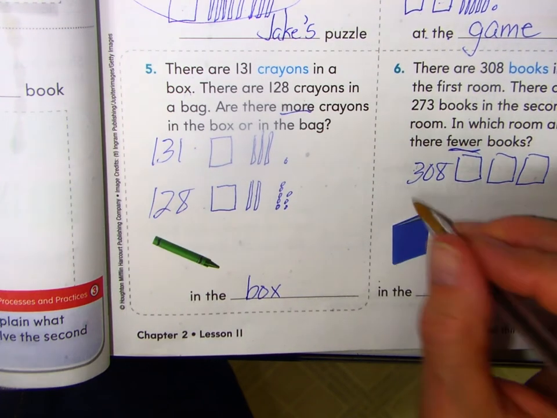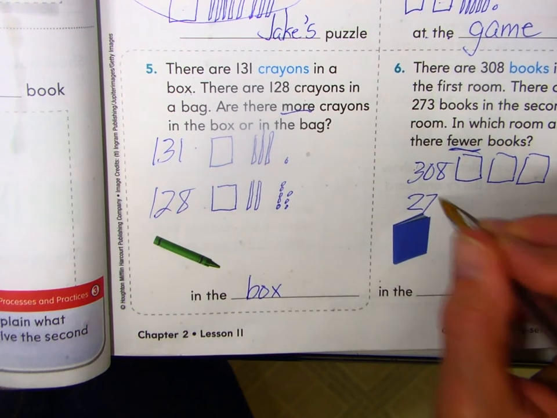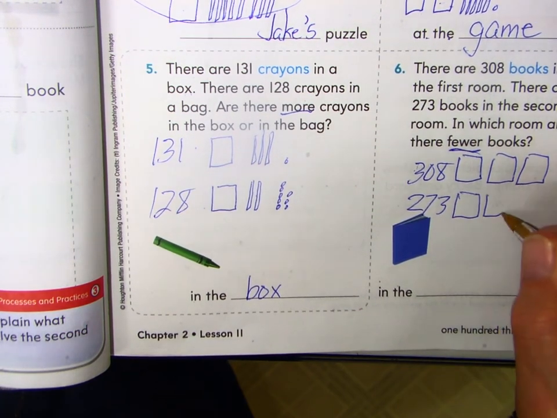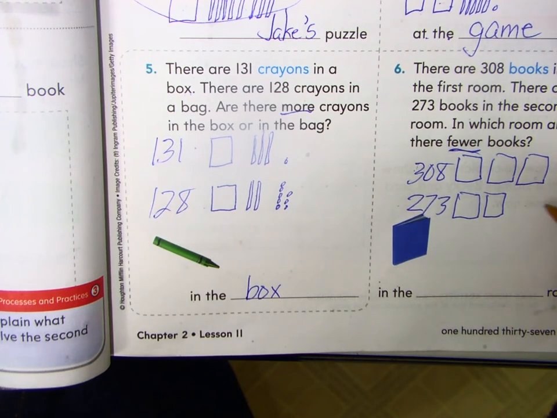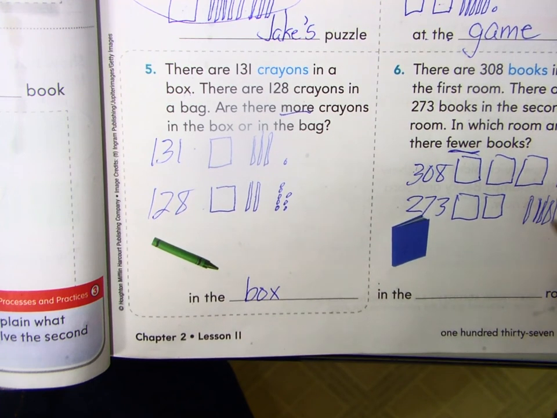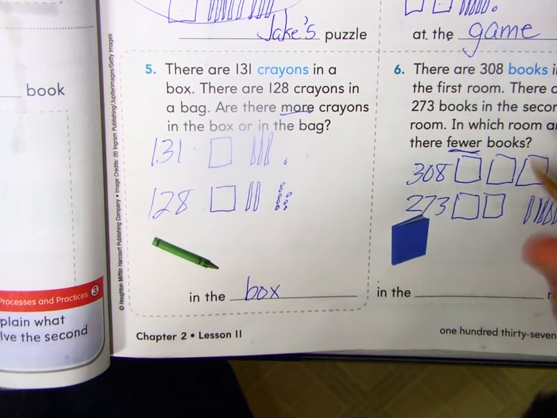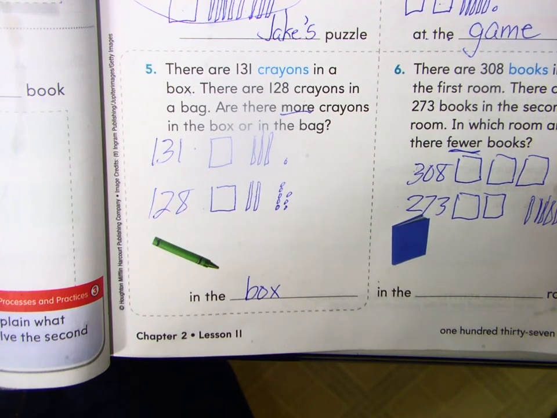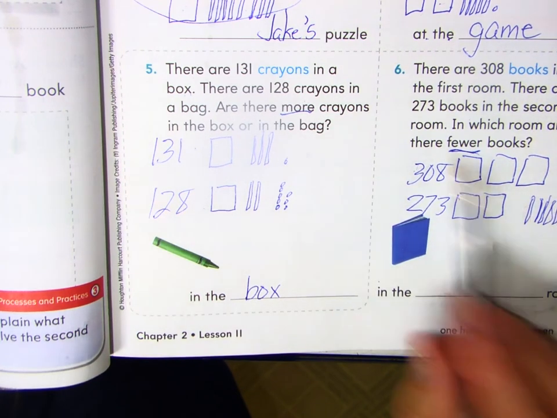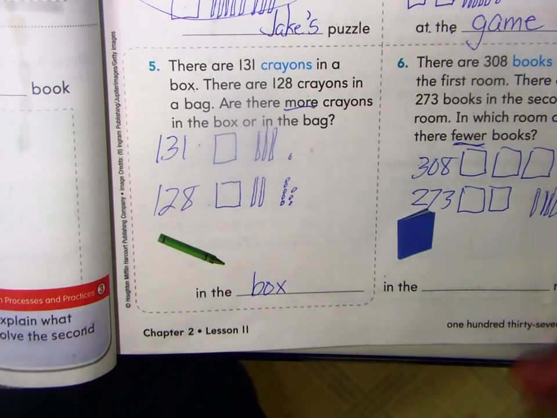And there are 273 in the second room. 270. 5, 6, 7, 73. 273. Who has fewer? Which number is smaller?